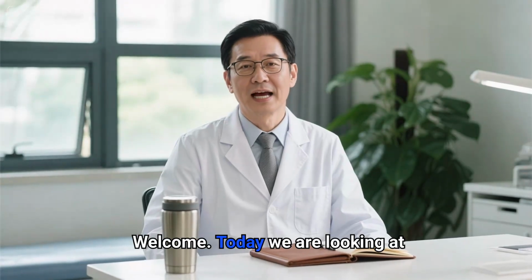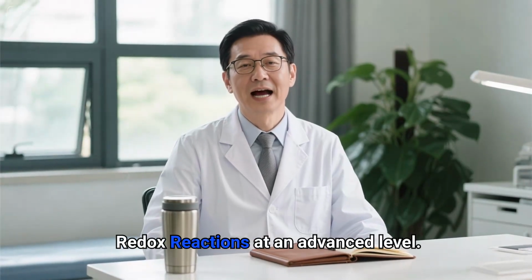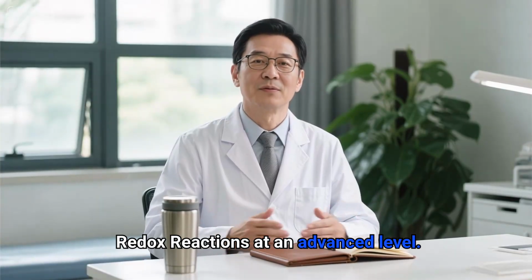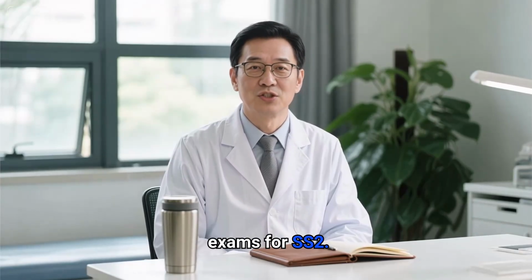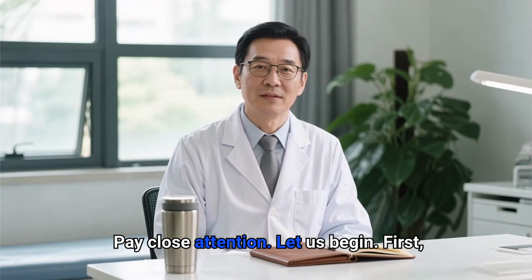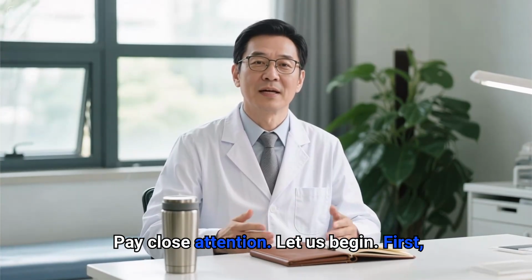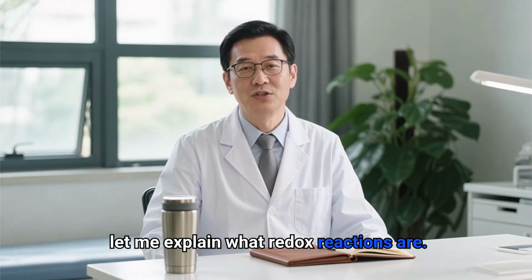Welcome. Today, we are looking at redox reactions at an advanced level. This is a key topic in your chemistry exams for SS2. Pay close attention. Let us begin. First, let me explain what redox reactions are.